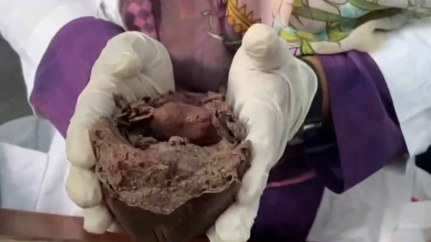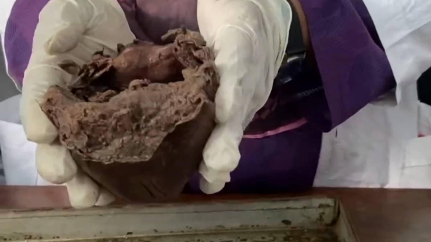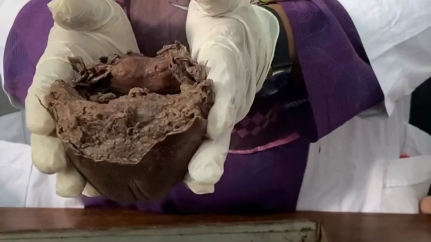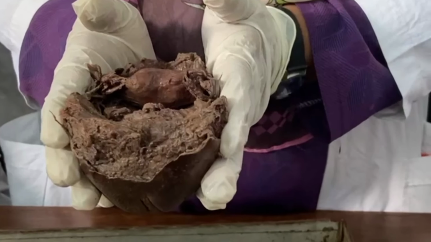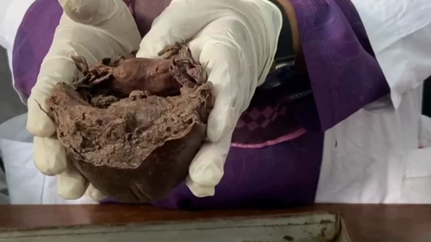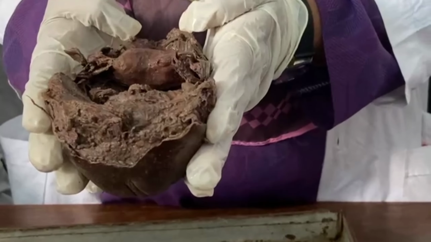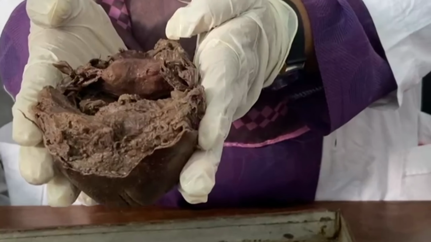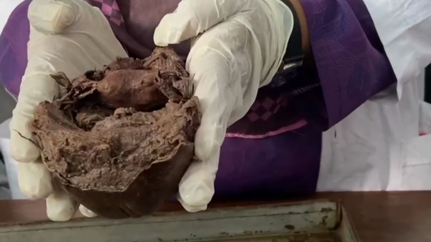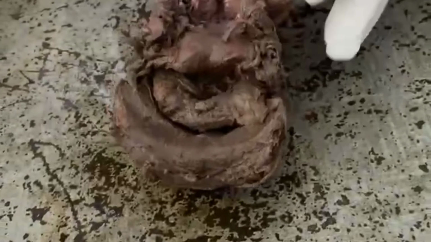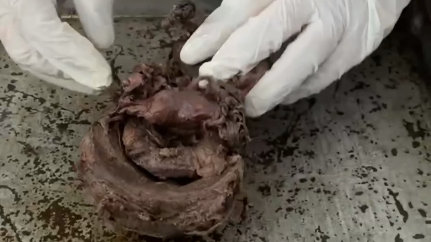This is the female genital organ with rectum and anal canal. The mons pubis is directed forward, the vulva is directed downwards, and the rectum and anal canal lie posteriorly, directed downwards. This is the rectum and anal canal here.